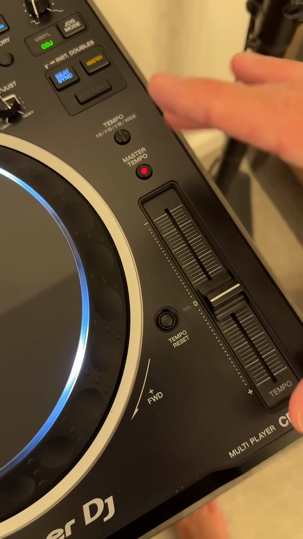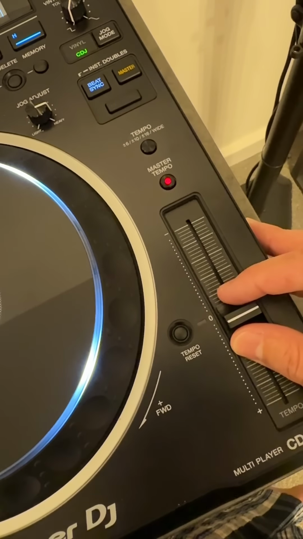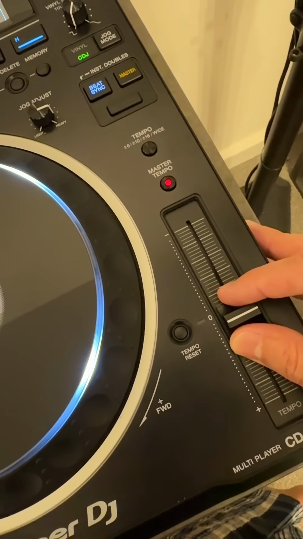So if I have this range set to plus minus 16, as you can see here, and I need to increase the tempo of my track to 3%, you can see that I'm making very, very small adjustments to get to that 3%. As you can see there, it hasn't traveled much at all on that slider, which makes things quite fiddly when you're in a live environment.